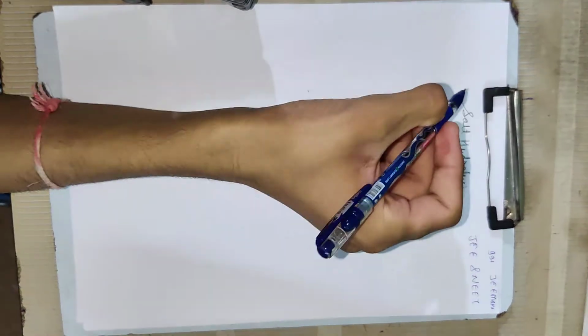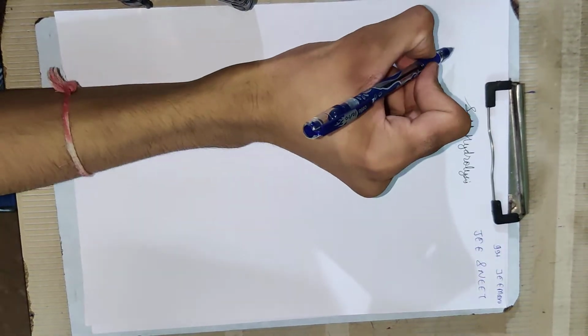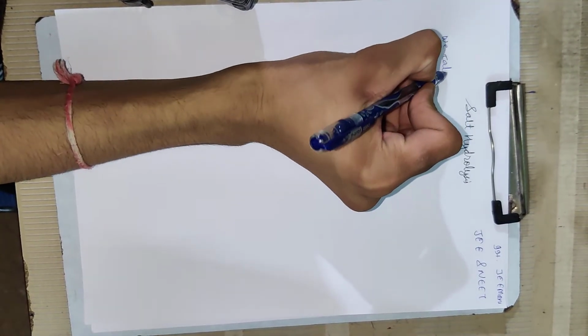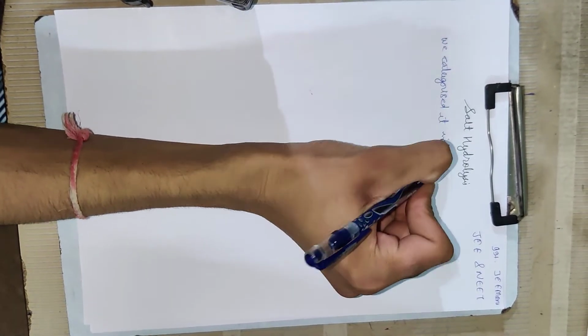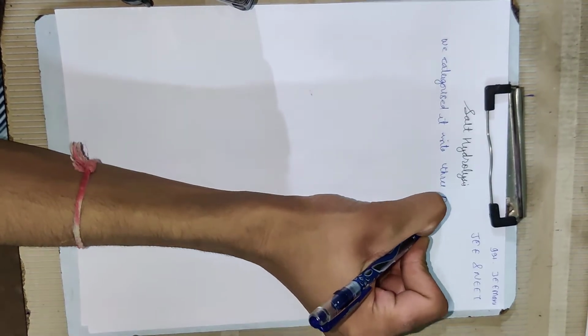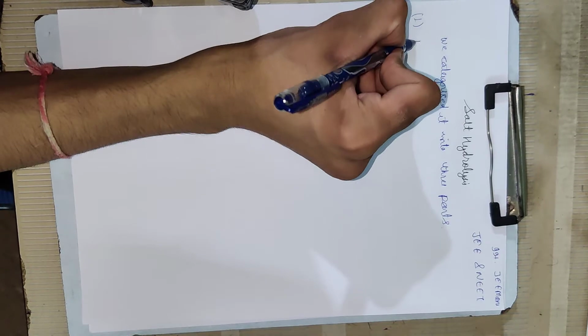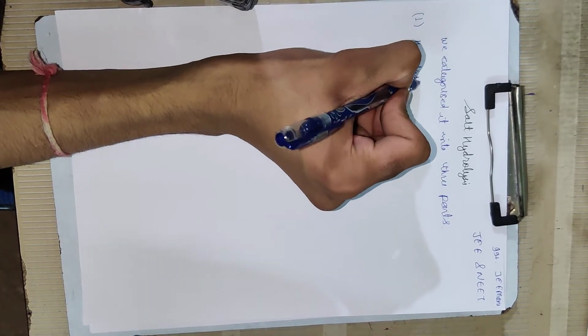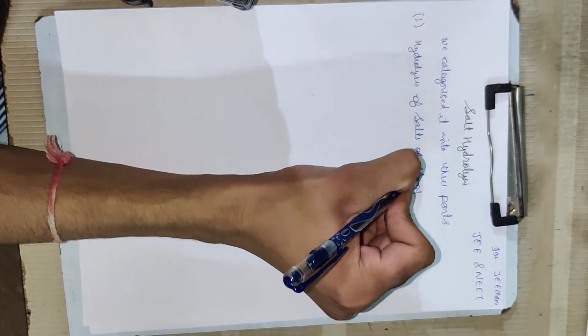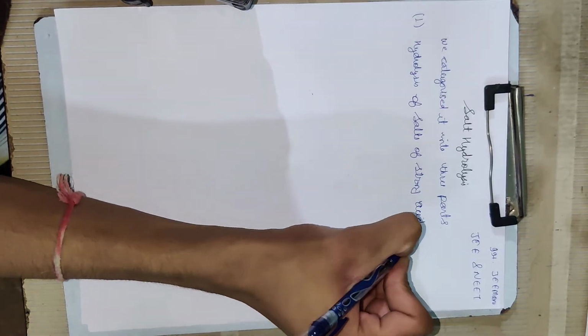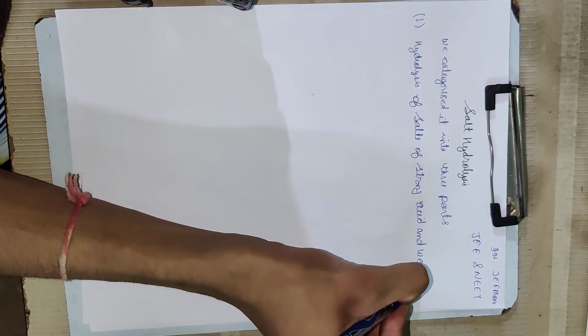So here we are discussing the most important chapter of the topic of JEE and NEET, that is salt hydrolysis, and it's quite important. In this salt hydrolysis, we categorize it into majorly three parts. The very first is hydrolysis of salts of strong acid and weak base.